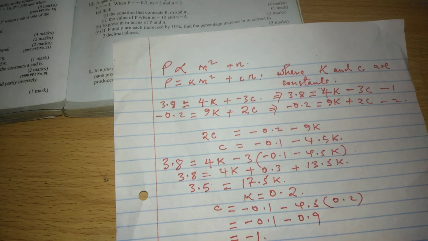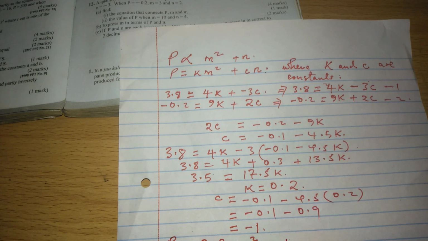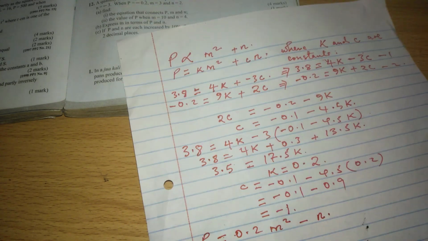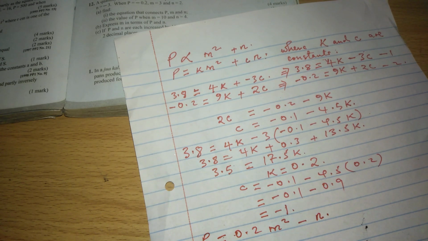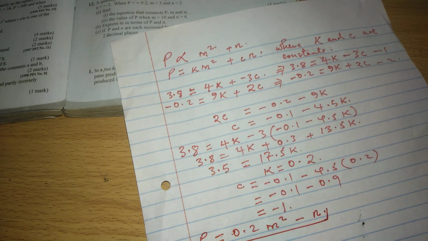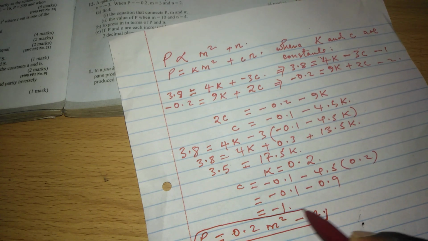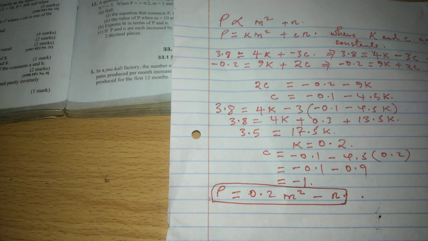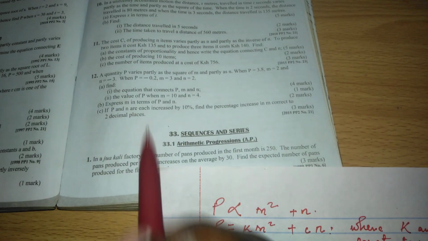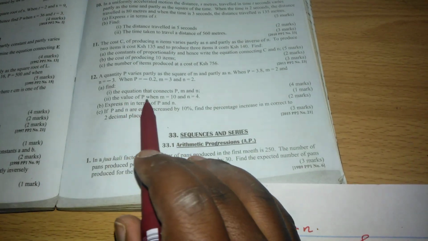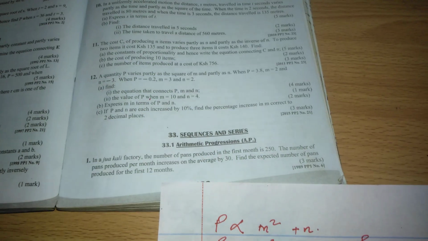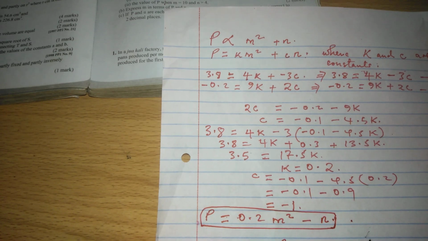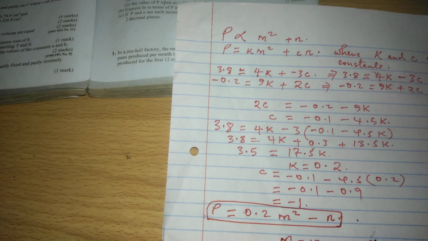So -1 multiplied by N. So this is going to be the equation connecting P, M, and N. This is the general equation. After that, we were to find the value of P when M is 10 and N is 4.